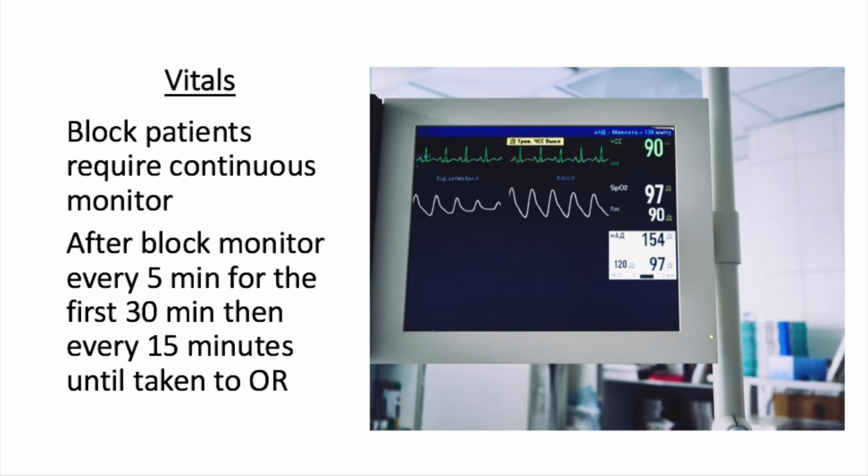Okay, let's talk about vitals. So your patient may receive a block. Not all patients receive blocks, but some do to help manage the pain. They will require continuous monitoring to include the blood pressure, the pulse ox, and heart rate. So once the block has been placed by anesthesia, you will have to monitor your vitals more frequently, like every 5 minutes for the first 30 minutes and every 15 minutes until taken to the OR. After you've done your part, you want to make sure you verify on your end that the patient is cleared and ready to go. This will prompt staff and the OR to speed things along if they are delayed.